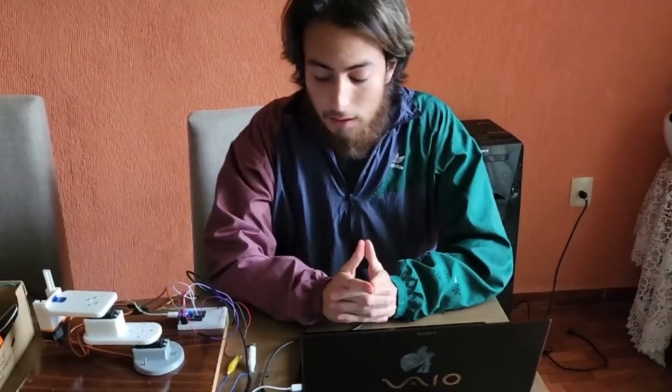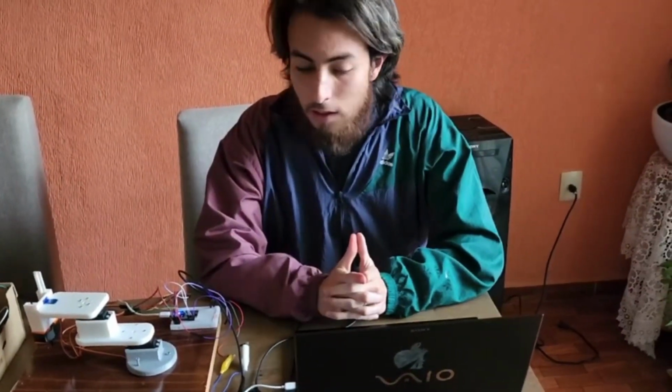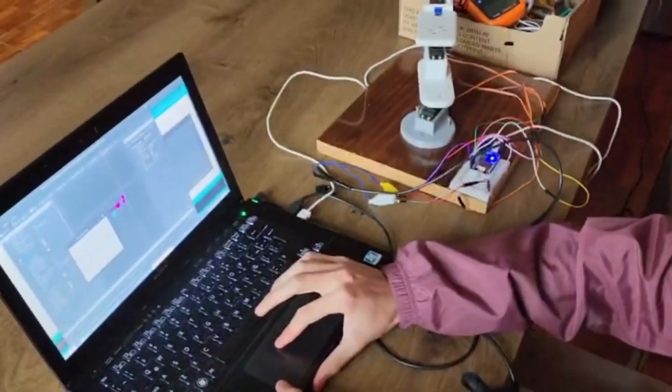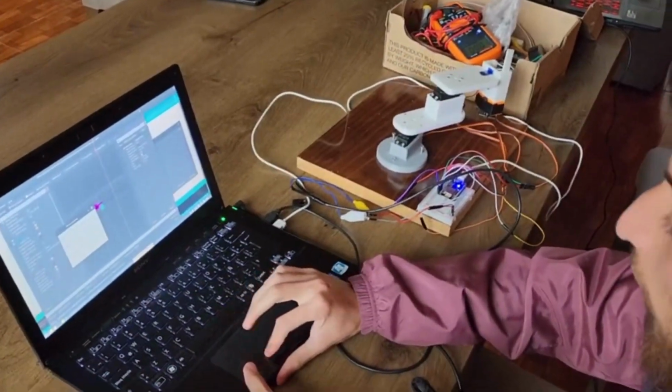Hi, we are team number 1 and we are going to explain how our SCARA robot of 4 degrees of freedom functions. For that we have to open the program called RViz, that is this one here, so that we can see how our robot moves if we move it to one side and to the other.